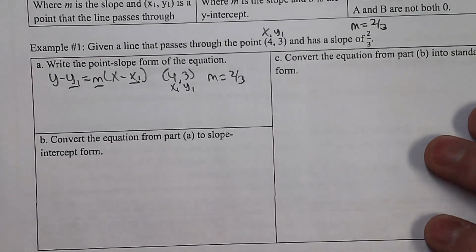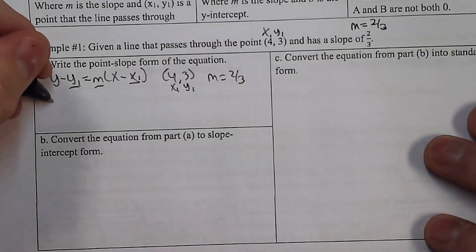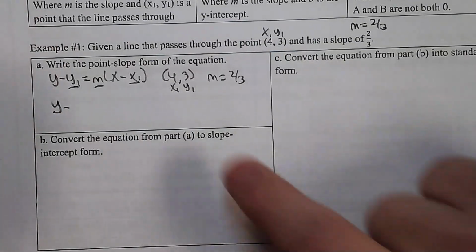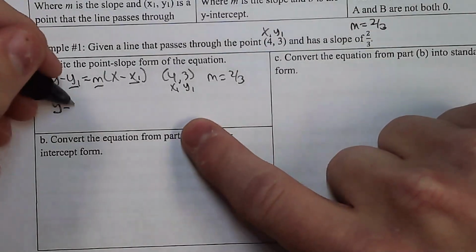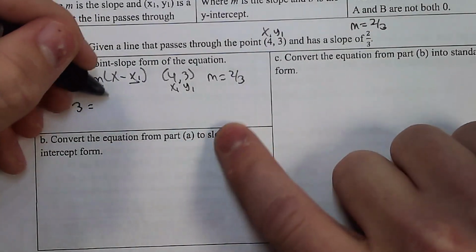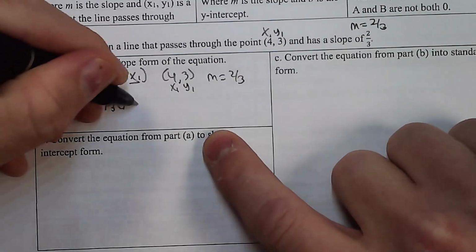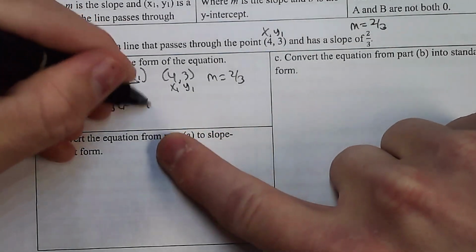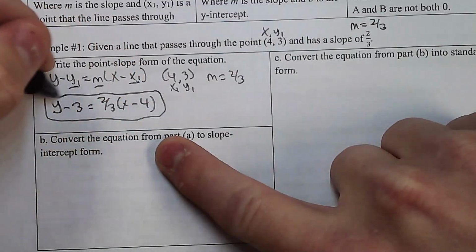Think we could do this? I bet Isaiah could do this. Isaiah, y minus, what's my y1, Isaiah? 3. Good, equals m. What's my m, Isaiah? 2/3. X minus, what's my x1, Isaiah? 4. Look at that. Isaiah is the smartest person I know.